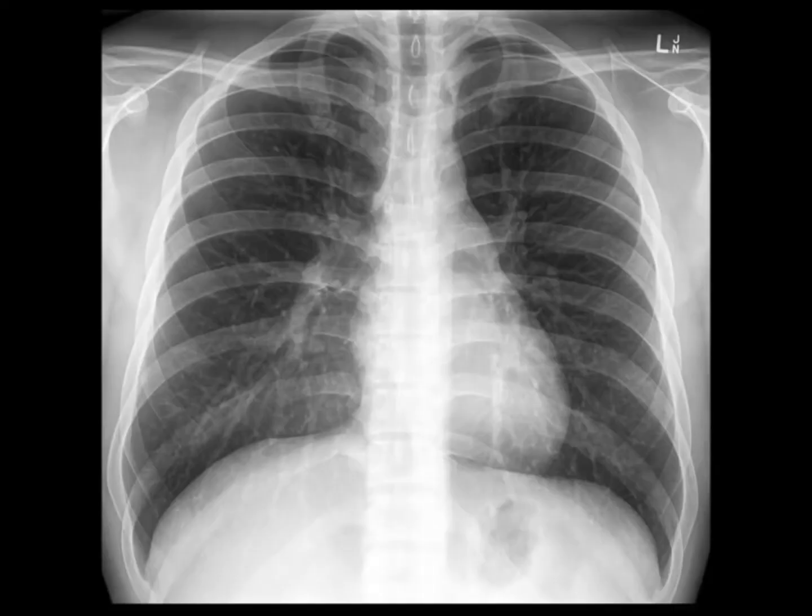Next, we're going to work through the anatomy that can be seen on a normal chest film. As you can see, there's a letter L in the top corner telling you which side is left. First of all, let's look at the airways. You can see the borders of the trachea as it runs down the centre. Next, we will look at the bones.